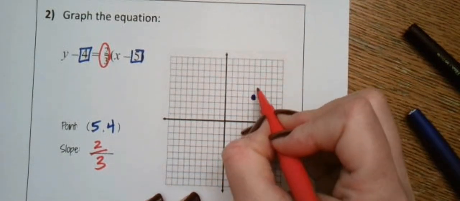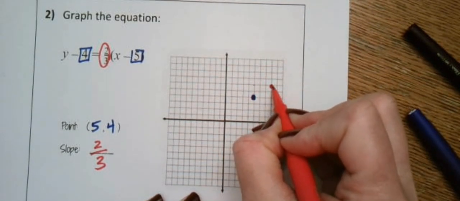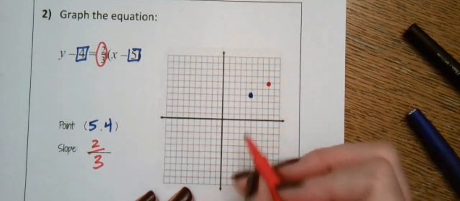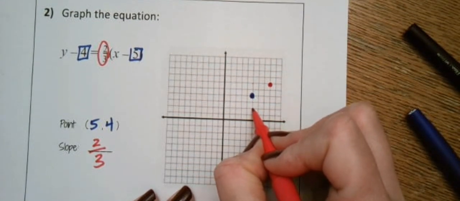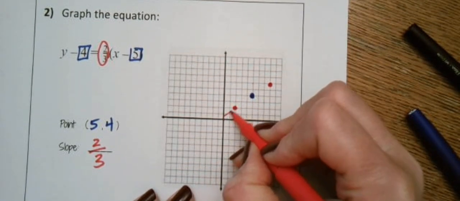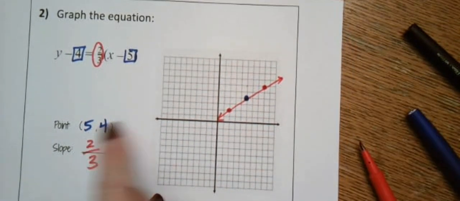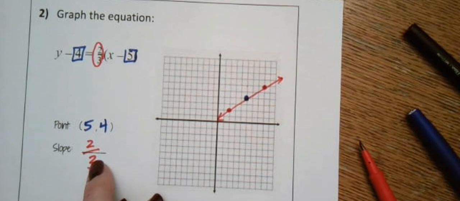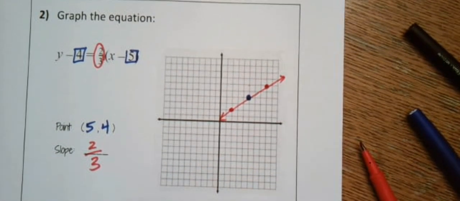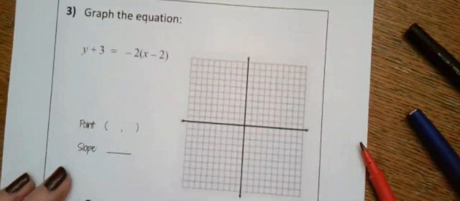So from this point, I'm going to rise up 2 and run 3 to the right. I just need 2 points to make a line. I could also fall 2 and run 3 to the left. Connect the points, and I have a straight line. Okay, two things are true. It goes through the point 5, 4 here, and it also has a slope of up 2/3, up 2/3. Ta-da! There it is. Let's try number 3.